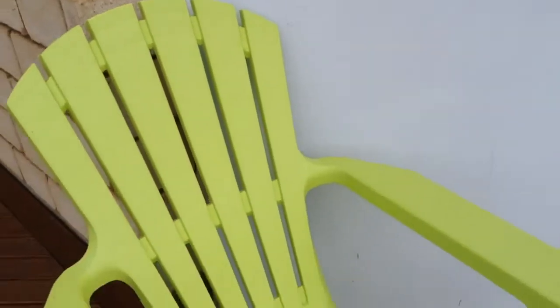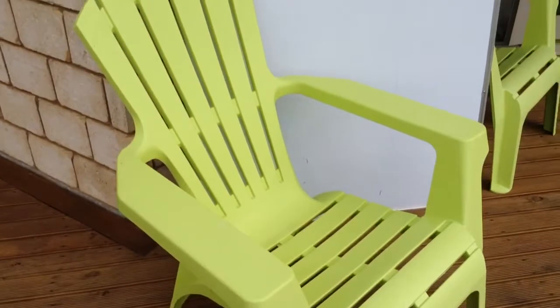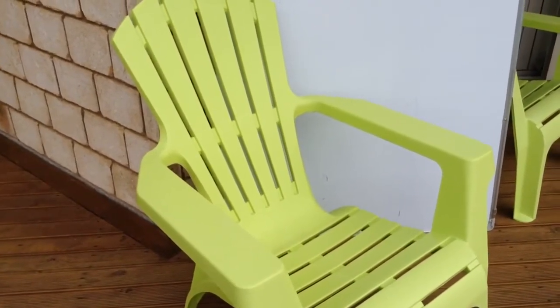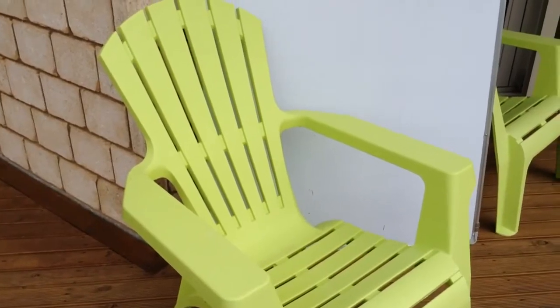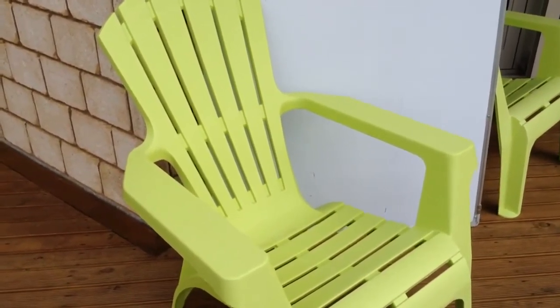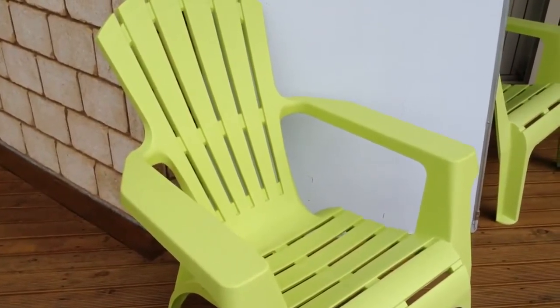So the thing that's near me, this, he aha tēnei, he tūru tēnei. This is a chair. He aha tēnei, what is this? He tūru tēnei.